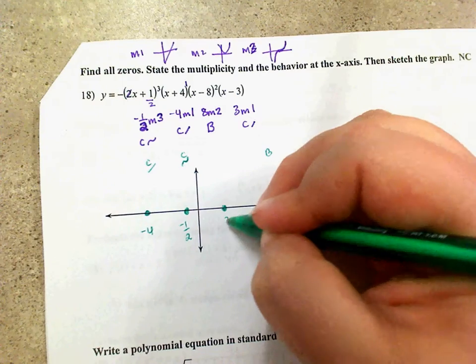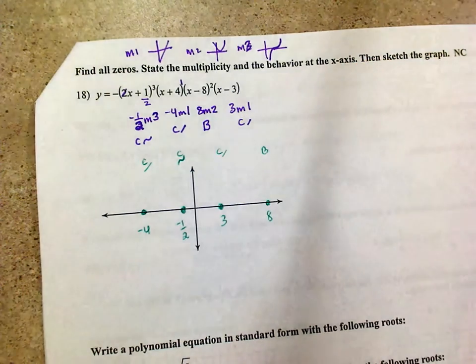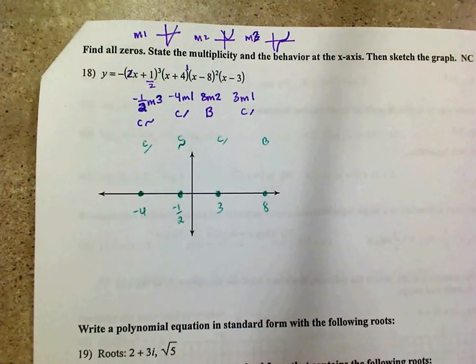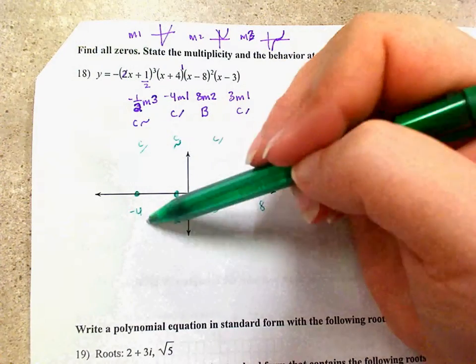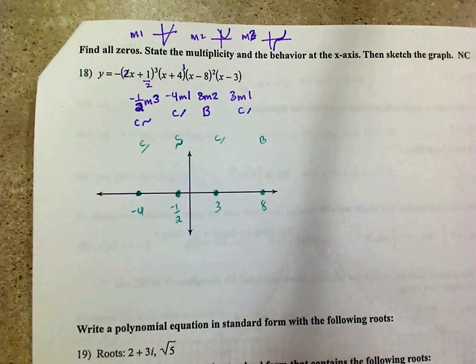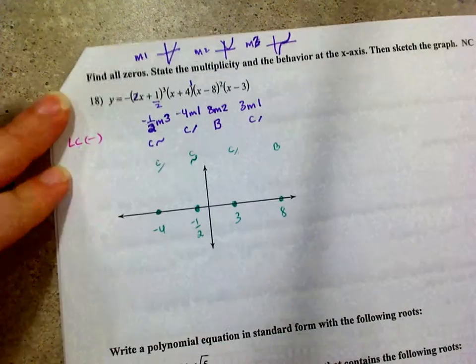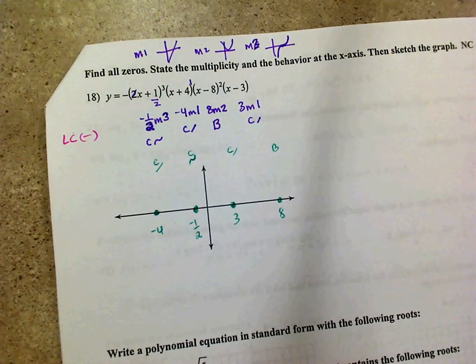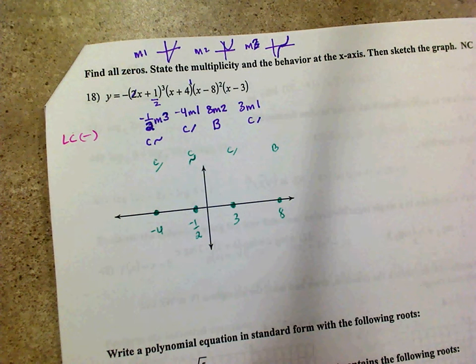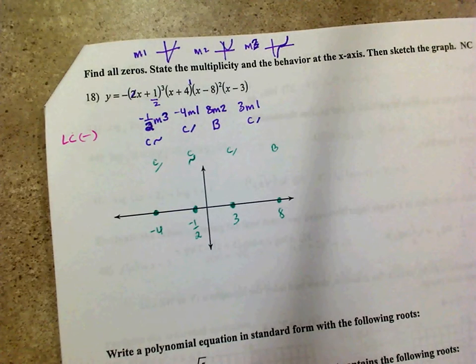How do I know where to start? Do I come from here or do I come from below? How do you know? Leading coefficient? Okay, so the leading coefficient is negative. I agree. But what else determines? Because I got 4 options. Remember my end behaviors? Up, up, down, down, up, down, down, up. I need to know the what? Degree. Yeah.